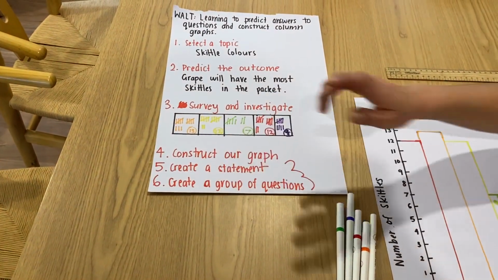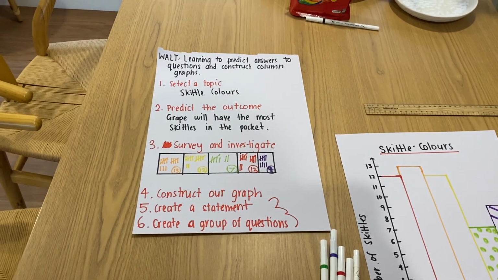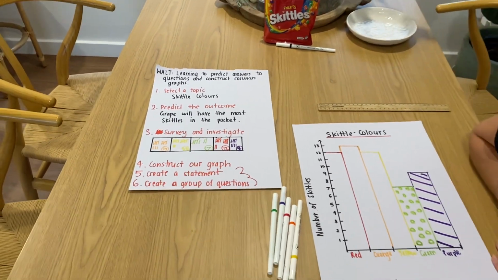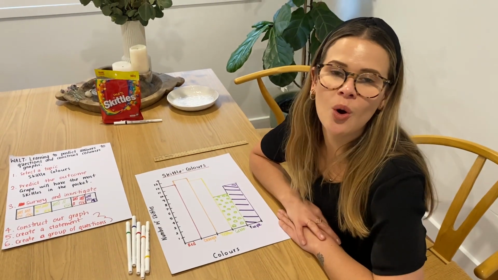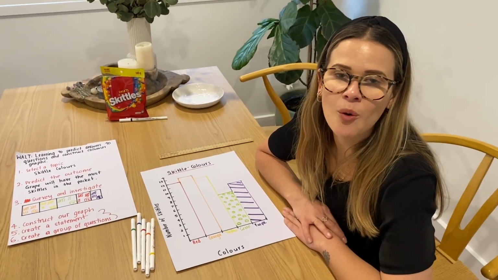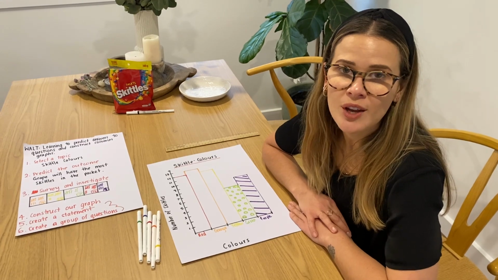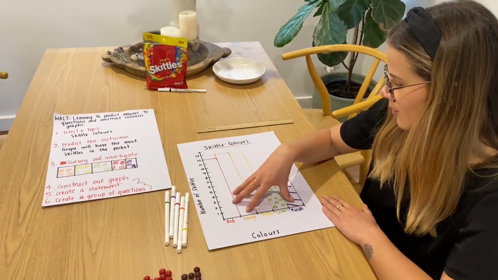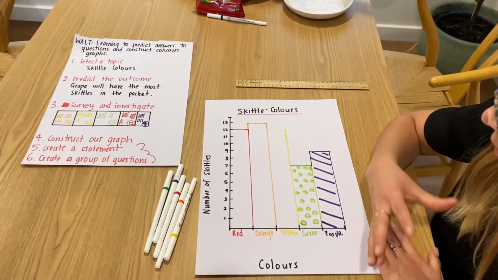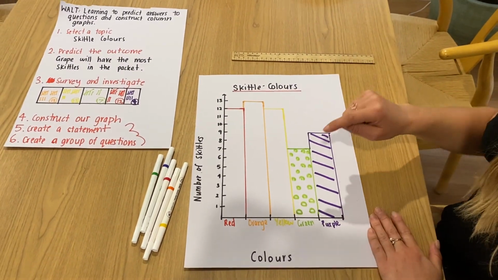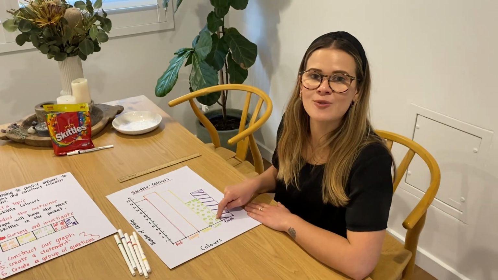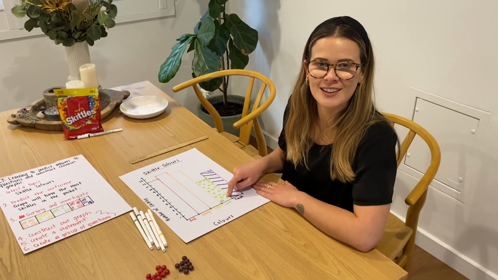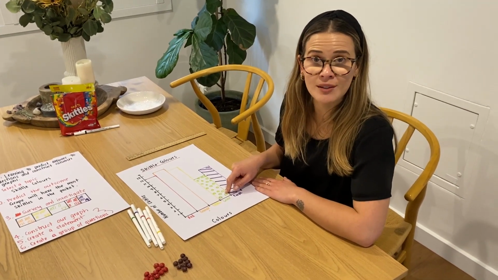You are going to create a statement. Now, when I talk about a statement, that is using the information within your column graph to come up with a statement that is true. For example, when I look at my data, I could write a statement to say that green had the least amount of Skittles in the packet. That is a true statement.